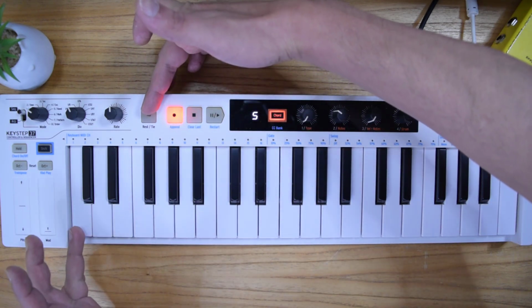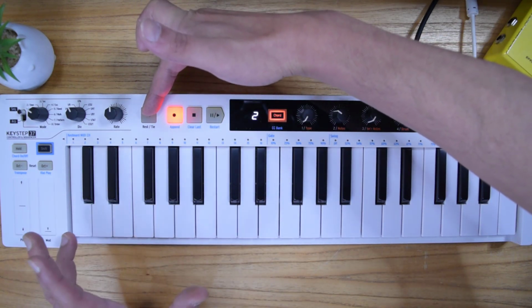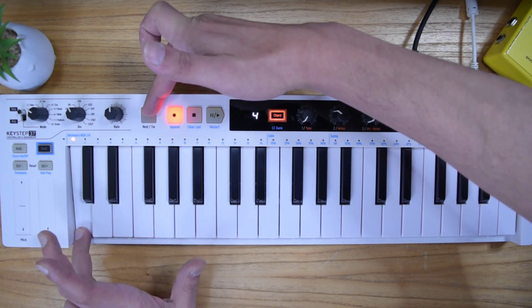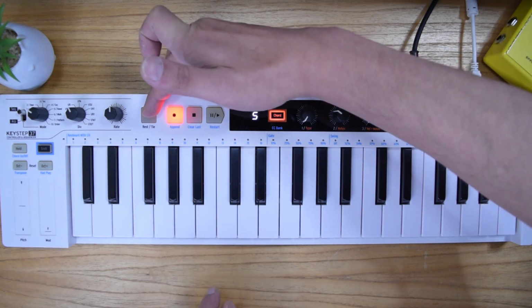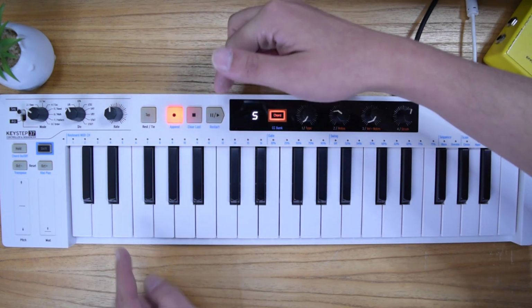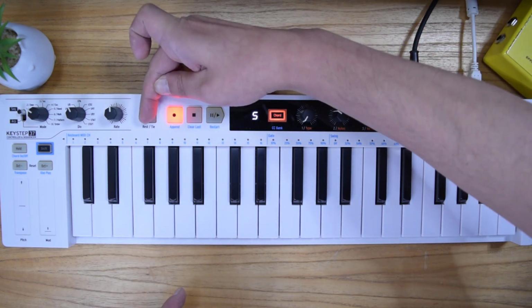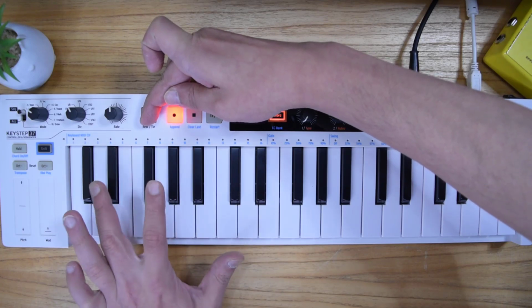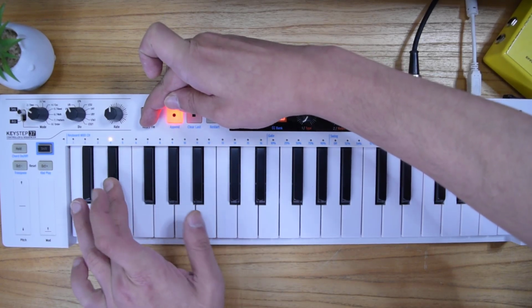I'm going to be doing this, then this and this, then this and this, then this and this, and then this and this. And just to prove that this works, I'm going to be releasing, and I'm going to be doing the same thing, but with a different key. I'm going to tap and hold it, and I'm going to do this, this, this, and then this and this.